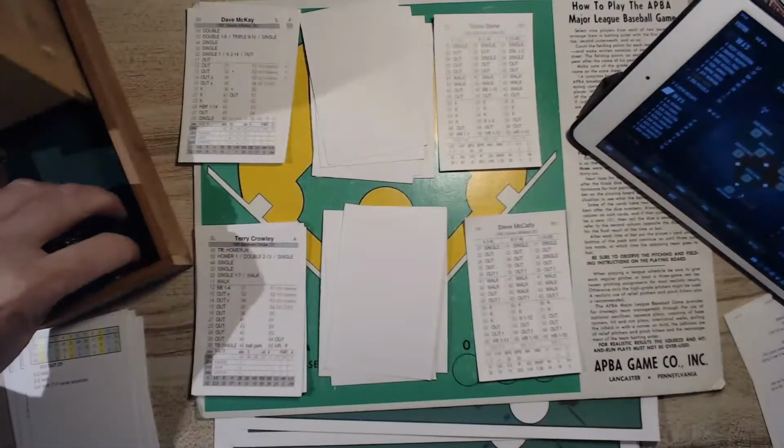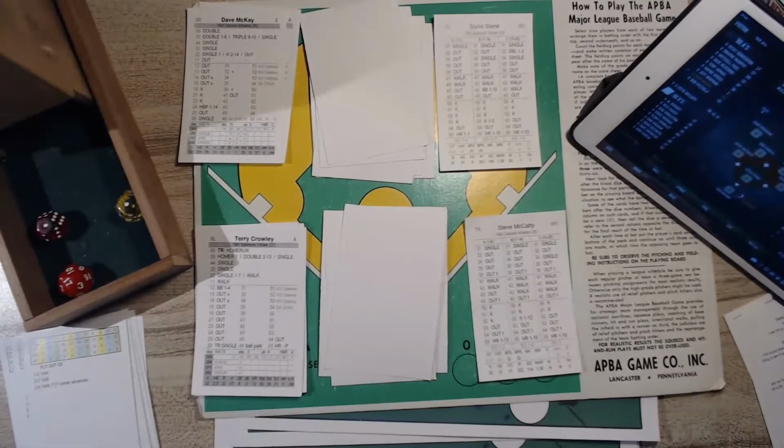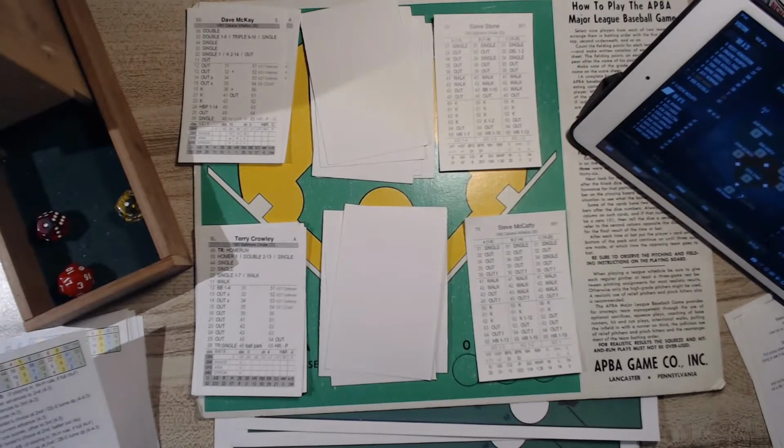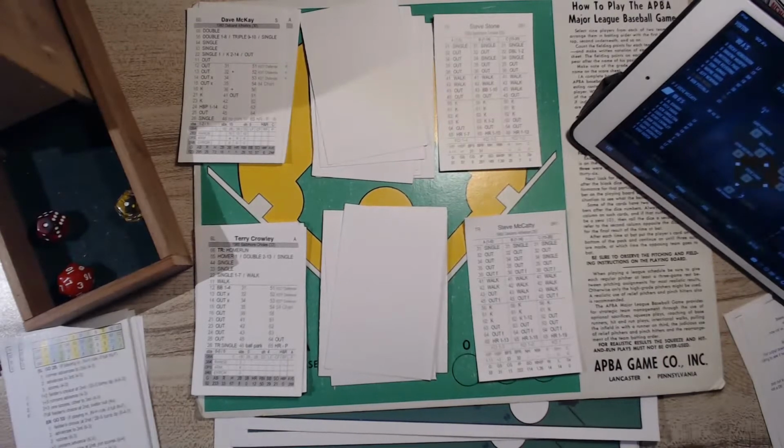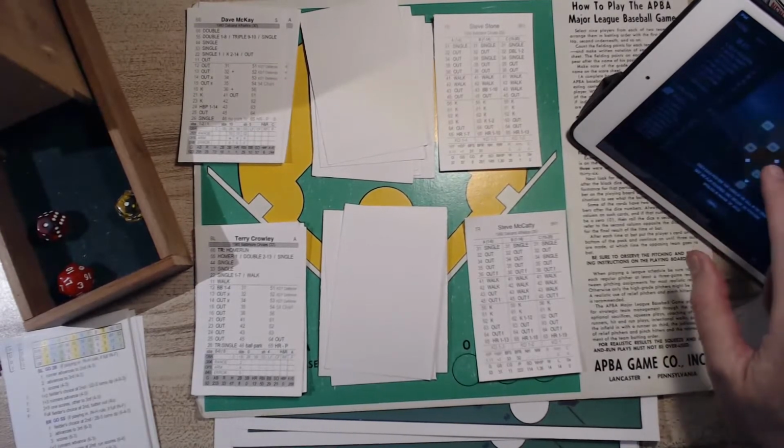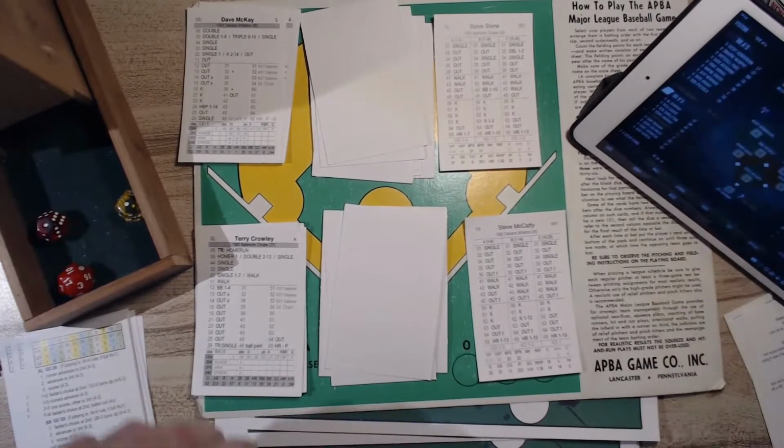And Dave McKay's a switch hitter, bats from the left side. Snake eyes, and that is going to be an out again. Some kind of an out. And he's batting from the left side, so this is going to be chopped to second. Charging is Dauer over to first, and he gets him. 3 up, 3 down.